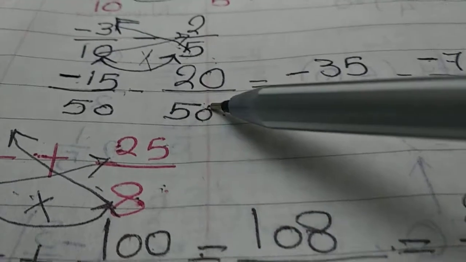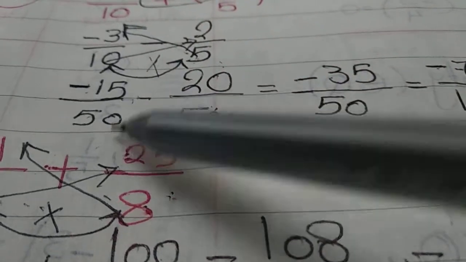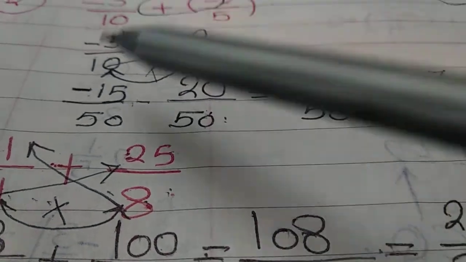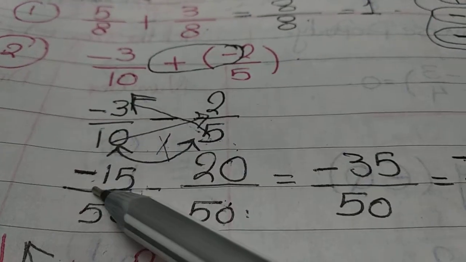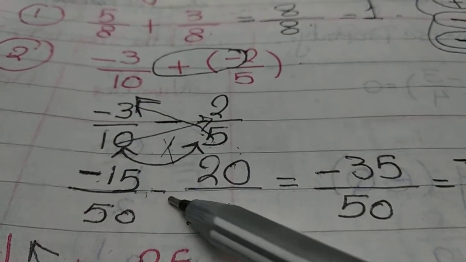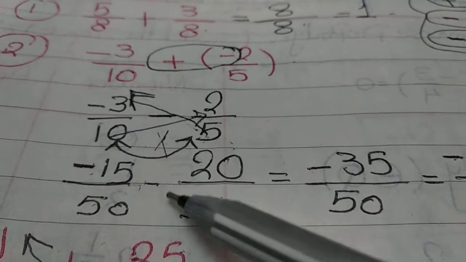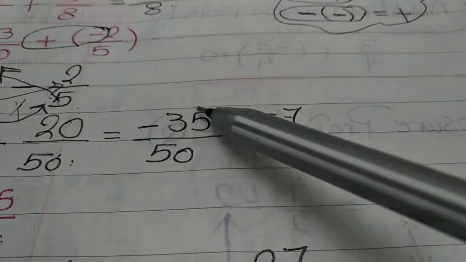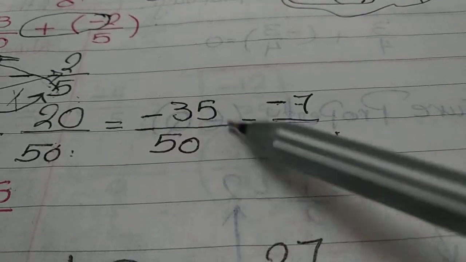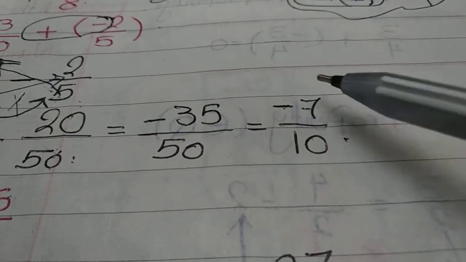Now I have a common denominator. I will respect my denominator 50, and negative 15 minus 20. Negative 15 minus 20 will be negative 35. By simplifying this rational number, the answer will be negative 7 over 10.